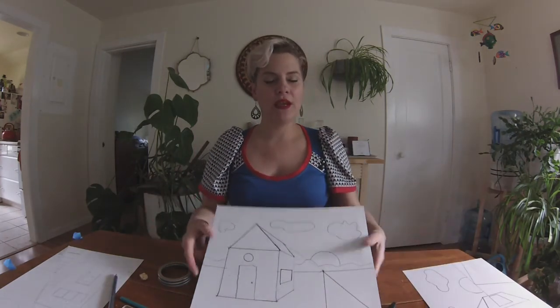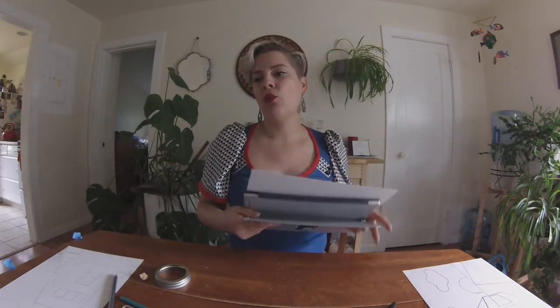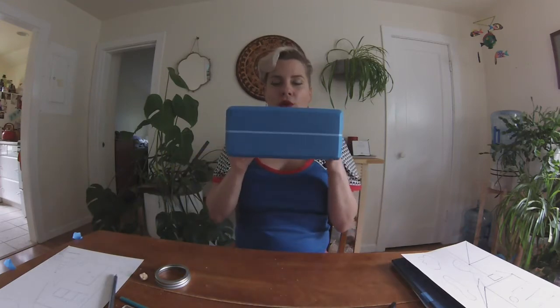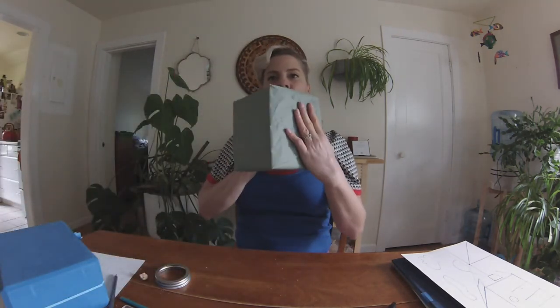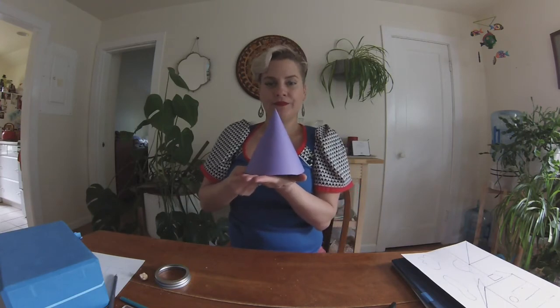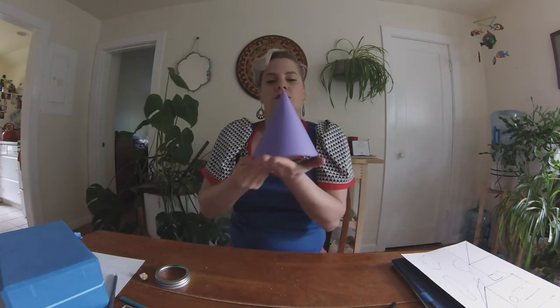And then you can think about going on a treasure hunt and seeing what forms you can find in your house that look like shapes that have been blown up with an air pump. Like, can you find a ball? It's a circle turned into a sphere. Can you find a rectangle turned into a rectangular prism? Could you find a square turned into a cube? Or can you find a triangle that looks like a pyramid or a sphere?